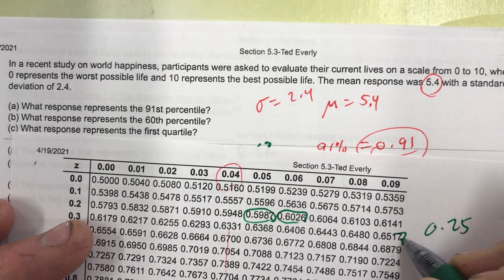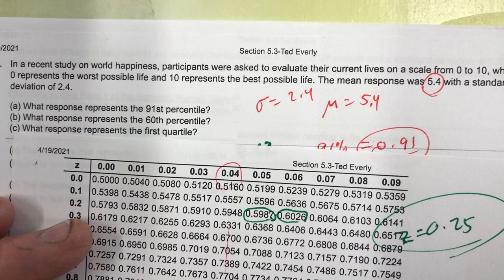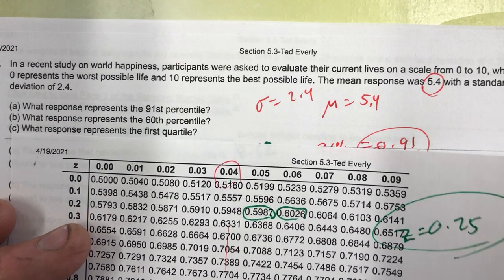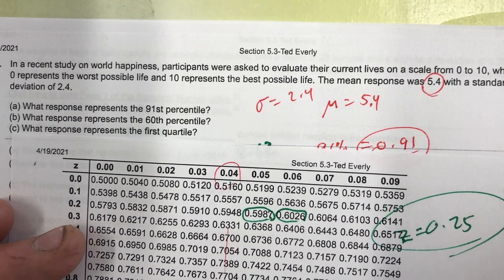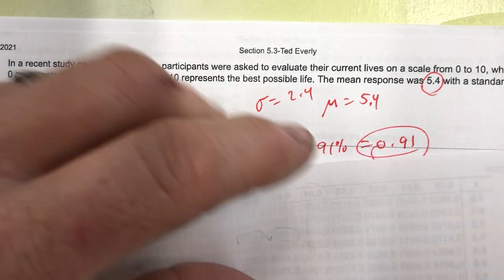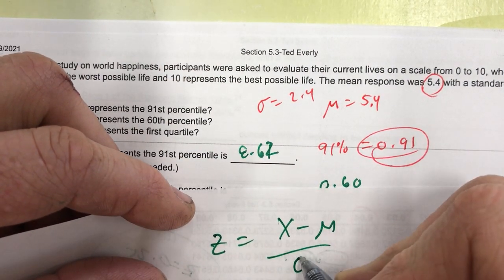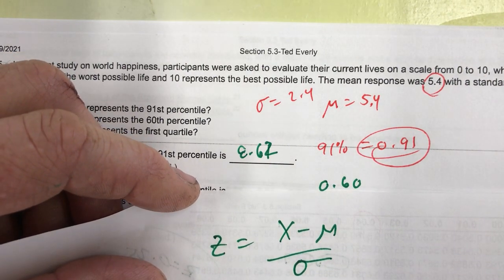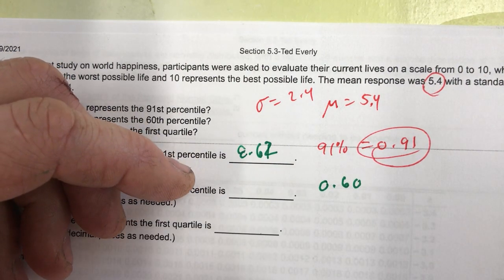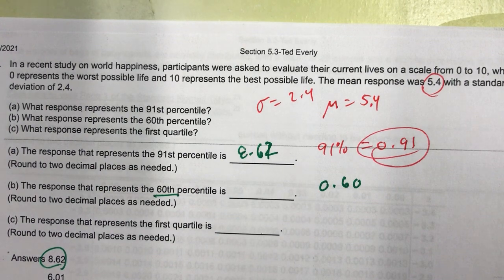This is my z-score, 0.25. So just like I did previously, I will set up this equation. The z-score equals x minus mu divided by sigma. Okay, the z-score we just said was 0.25.